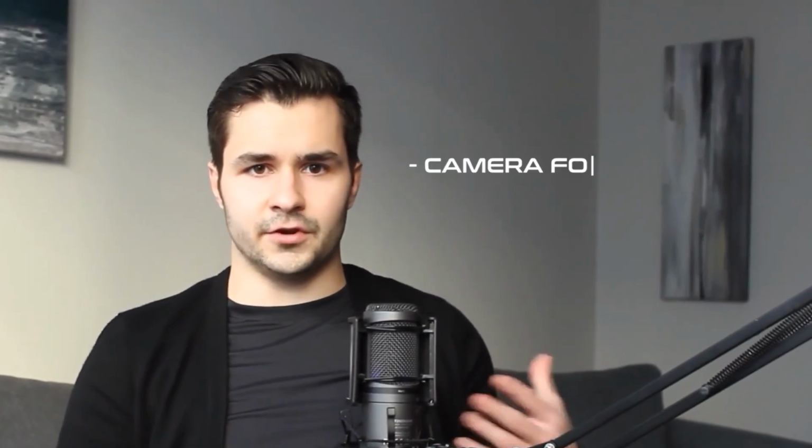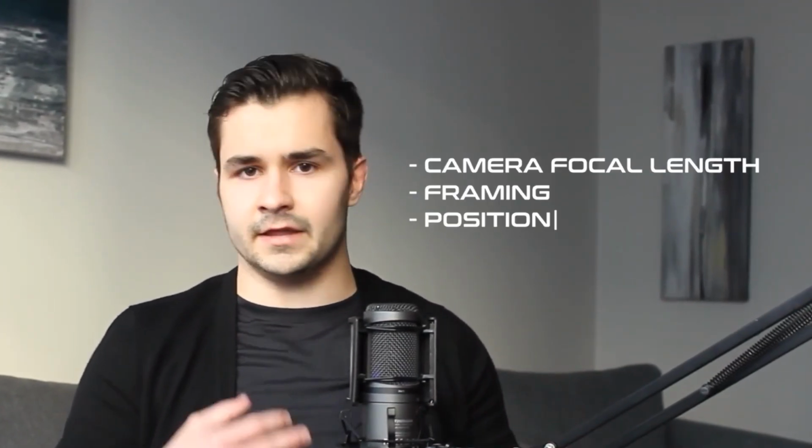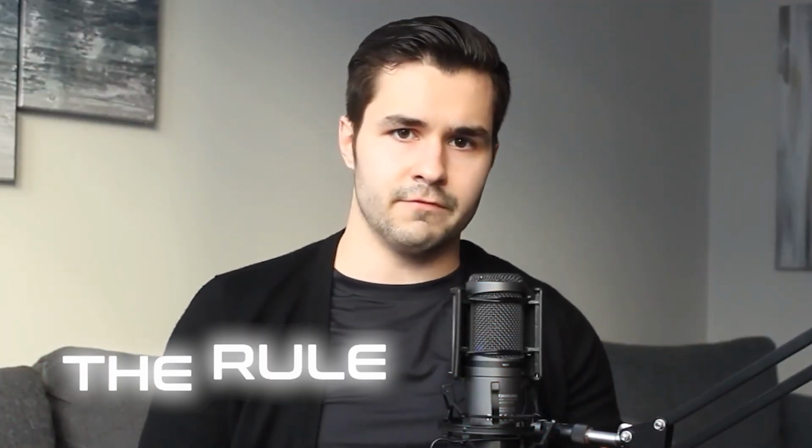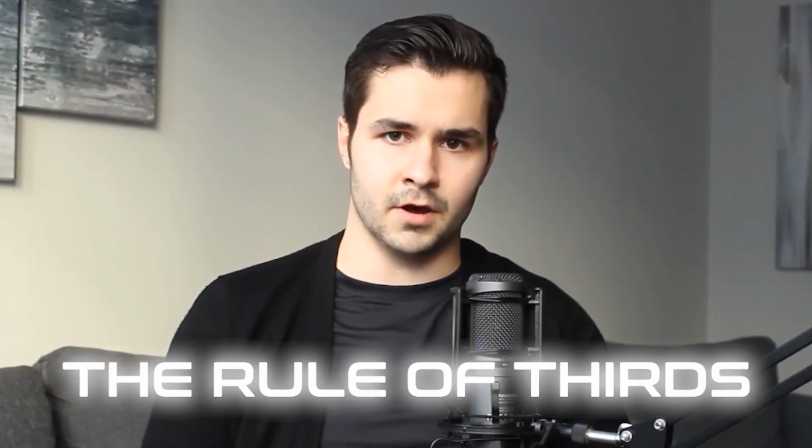And to wrap it up with the composition portion, you need to understand how to frame your images, render them, and demonstrate that power and awe. And you can do this simply by adjusting your camera focal length, framing, and the overall positioning of your model. If you're familiar with photography, the rule of thirds is a great way to position your models.